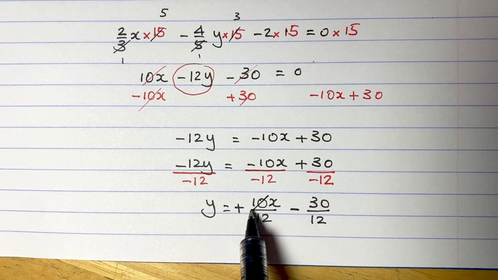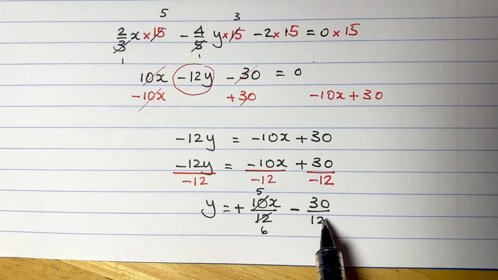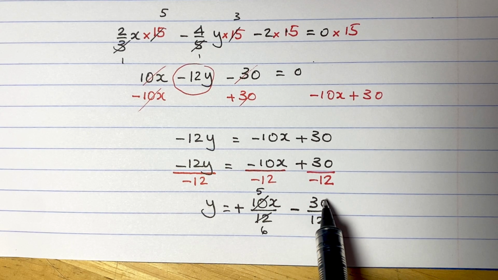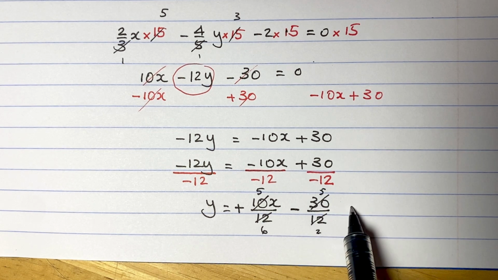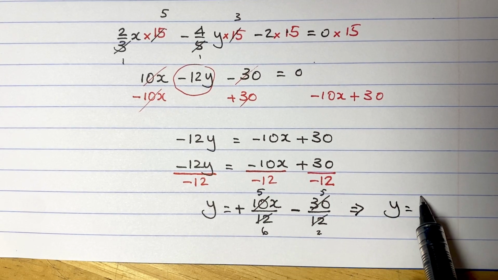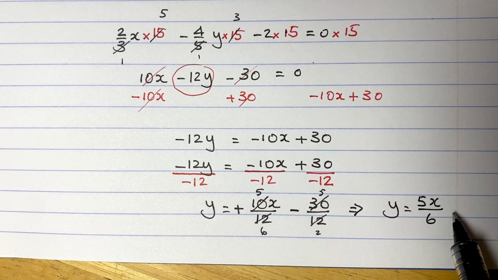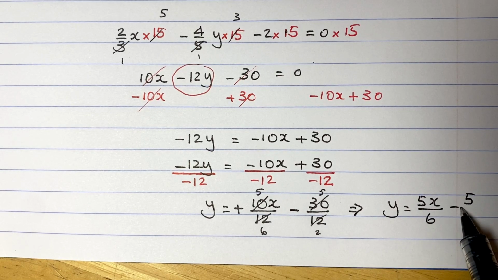Here, 10 and 12 can cancel. Here, I can divide both by 6. That becomes 5, and that becomes 2. So therefore, my final answer is y equals 5x over 6 minus 5 over 2.